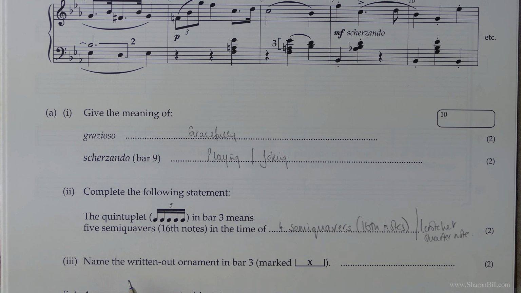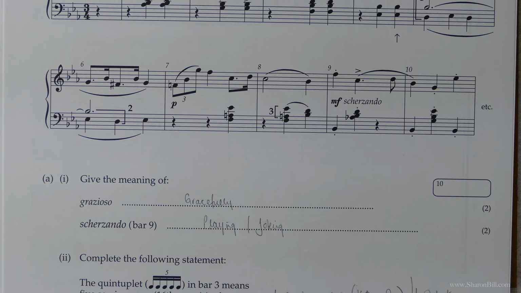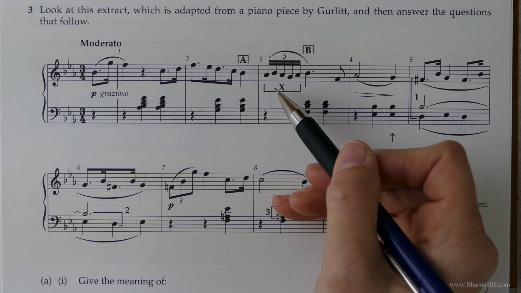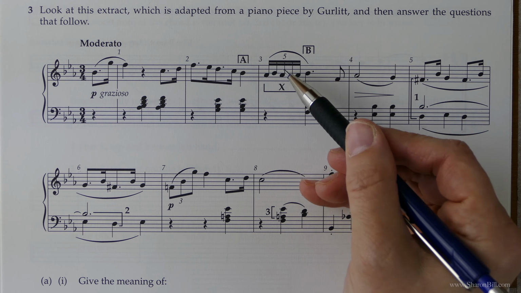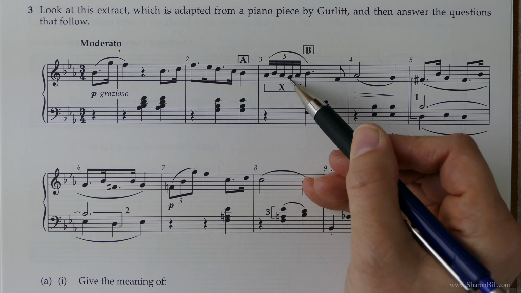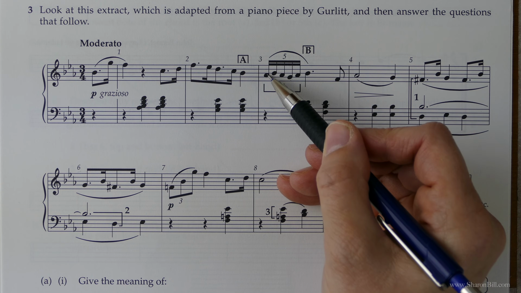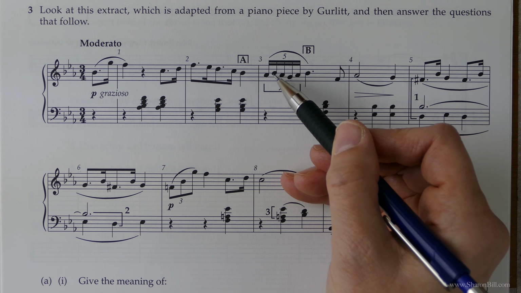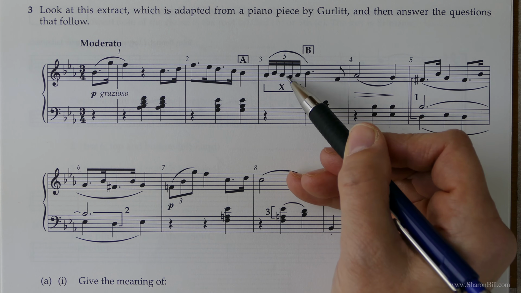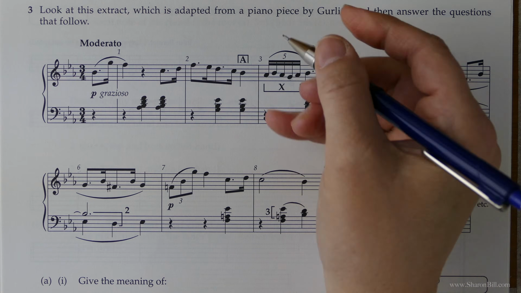Now then, we're asked to name the ornament. It's written out in full, so it's not written as an ornament, but which ornament would be used? So in bar 3, marked X, and so we have a note, then we have above note, below note, and so if there was an ornament it would be placed just after this A flat. And we have a little turn here, which is the symbol would be this.